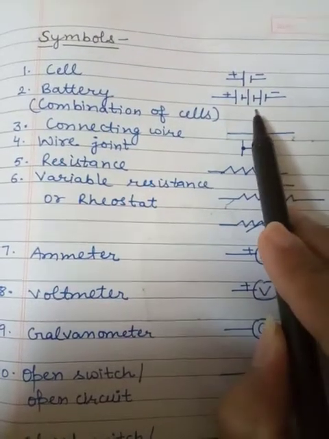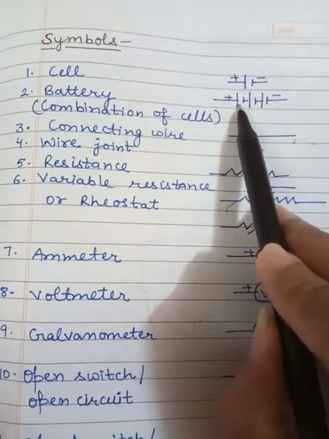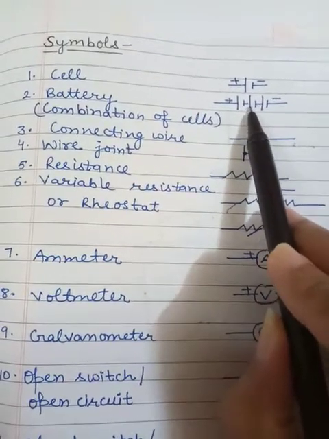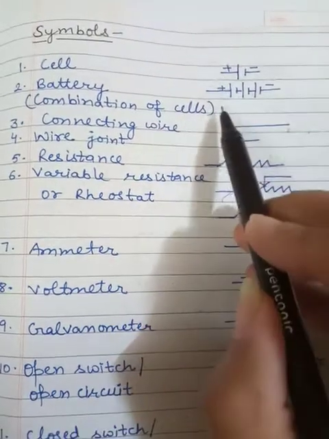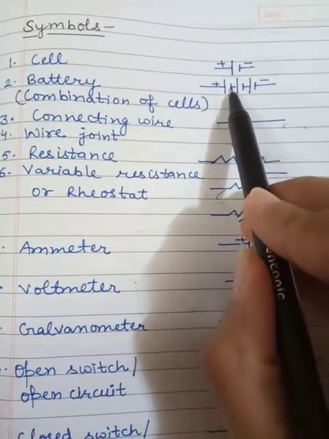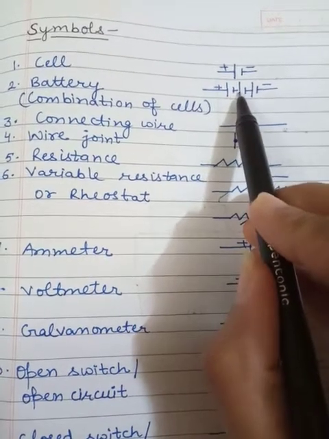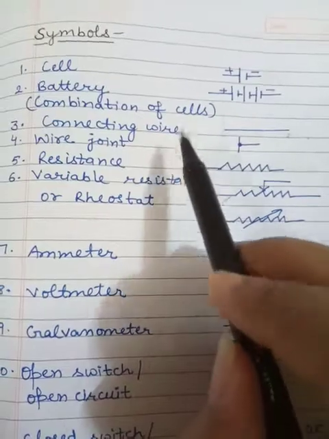This is a battery of three cells. One cell with one long line and one short line, the second cell with one long line and short line, and this is the third cell. These cells are connected with each other, means the negative terminal of the first cell is connected with the positive terminal of the next, and the same here.